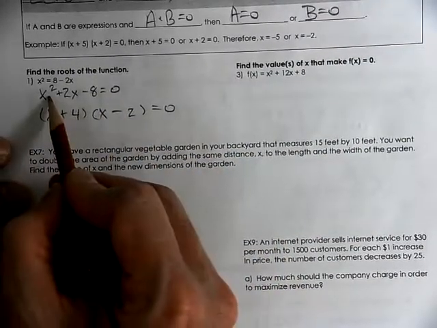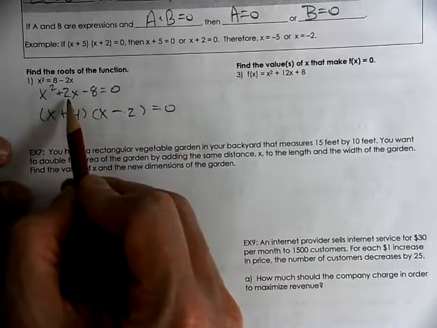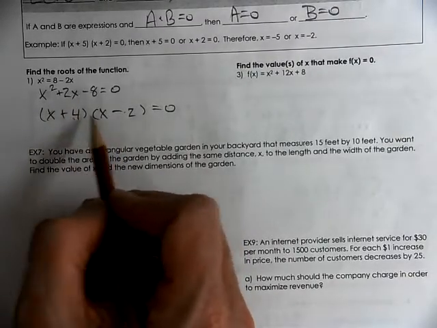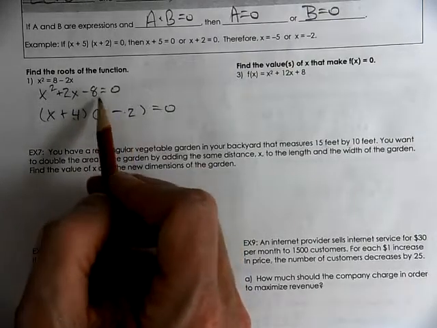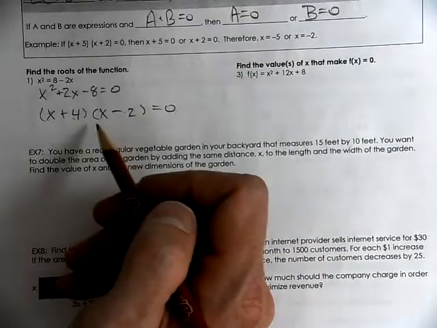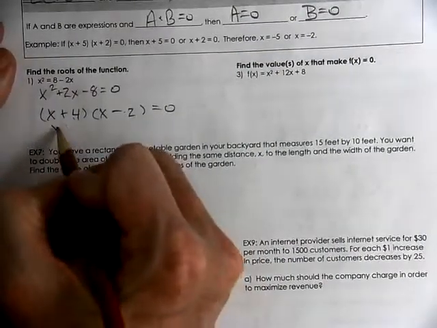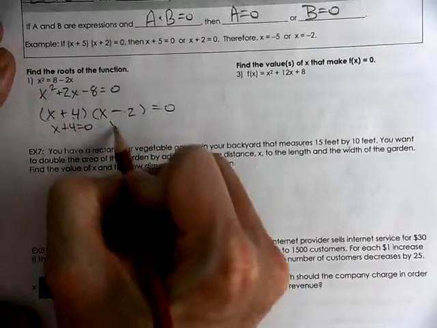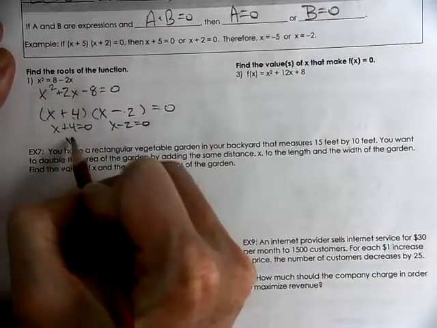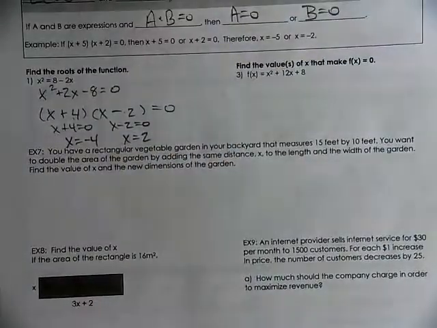When I look at FOIL, I get x squared. Negative 2 and positive 4 give me my 2x, and 4 and negative 2 give me my negative 8. That's an example of guess and check. You don't have to make the table. You can go right to the parentheses, and you can write in your values if you're pretty confident on what they're going to be. Then we use our zero product property to come up with our two values that we've calculated.